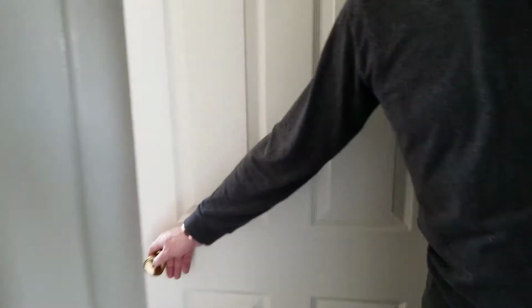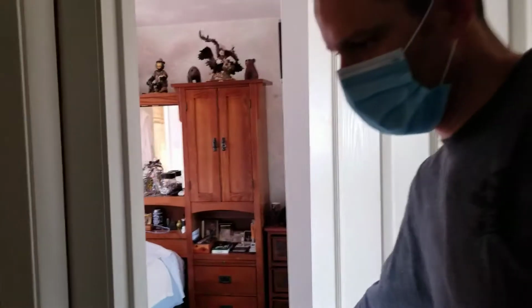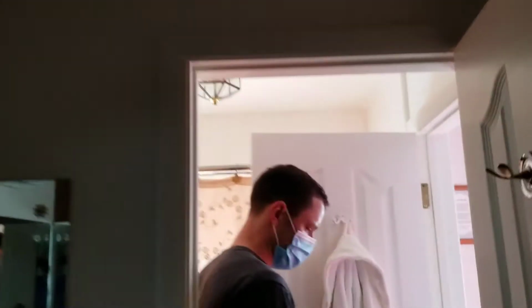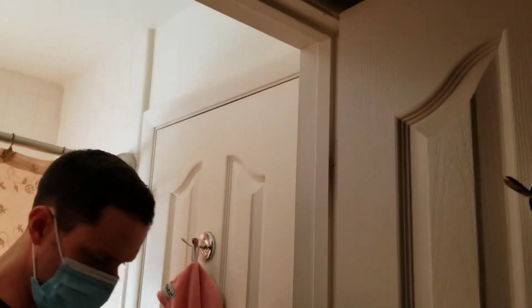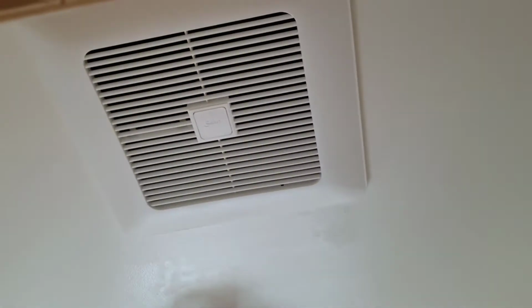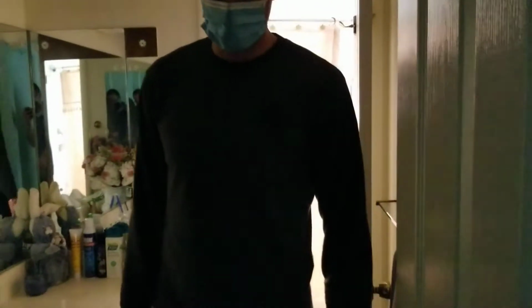Okay, so that one just has a supply register in it. It's just a bedroom. This one is a bedroom that's connected to a bathroom, and in the bathroom we do have a 2nd door so we can isolate that room. So that bedroom only has a supply in it, but now this bathroom does have an exhaust fan, and it probably has a supply down there, but either way, because it has an exhaust fan, we're going to go ahead and leave these doors open to the rest of the house.